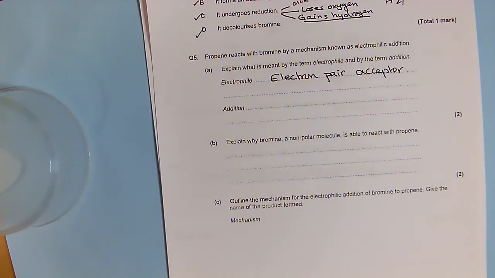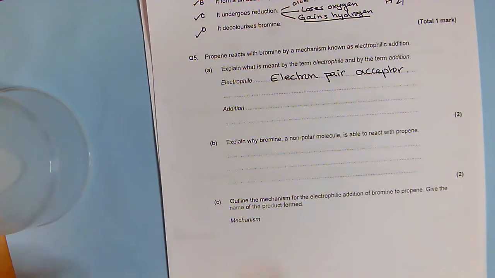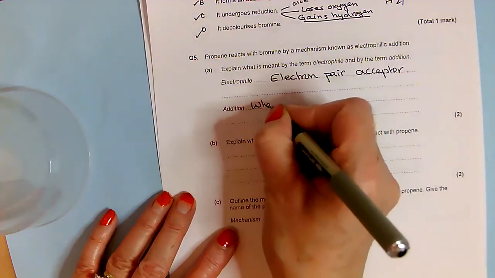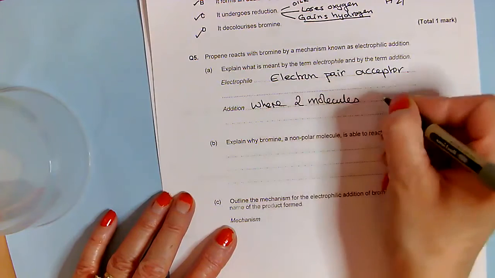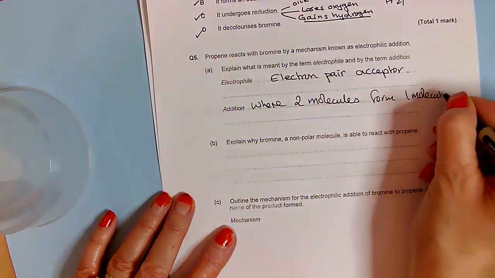And addition. Okay, so addition, this is a reaction where you increase the number of substituents in the molecule, or where you convert a double bond into a single bond, or where two molecules form one molecule. So addition is where two molecules form one molecule.